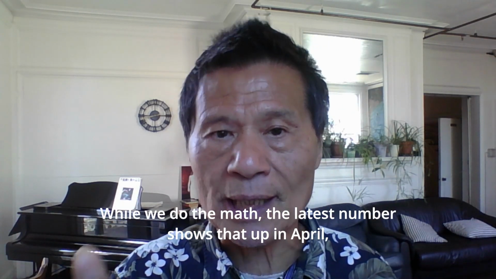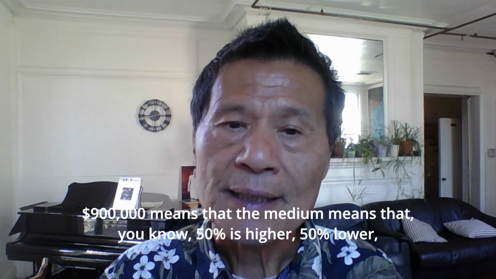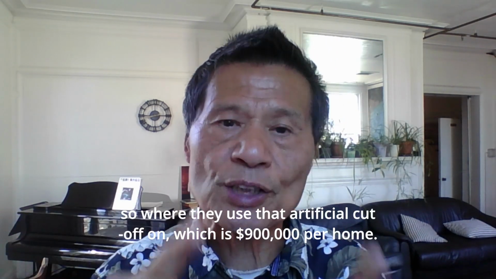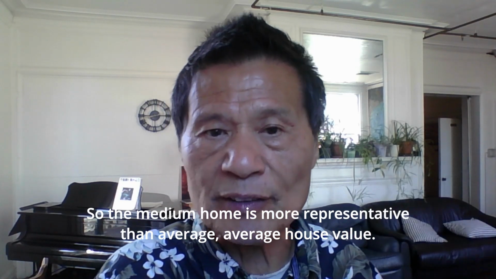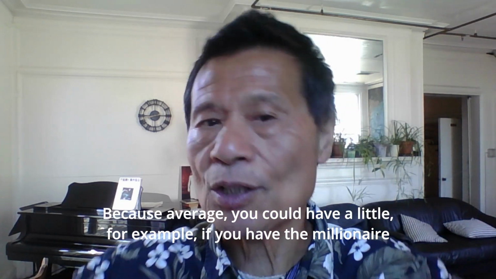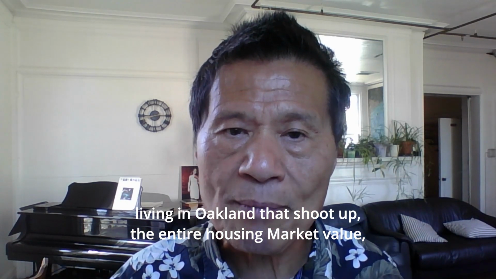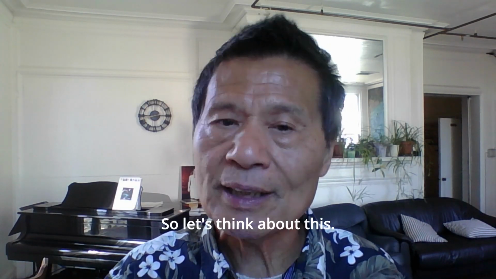The latest number shows that in April 2024, this year, the median home price is $900,000. The median means that 50% are higher and 50% are lower. The median home price is more representative than the average house value, because with the average, if, for example, a millionaire lives in Oakland, that shoots up the entire housing market value just for one single home. So the median is less sensitive to extreme values.